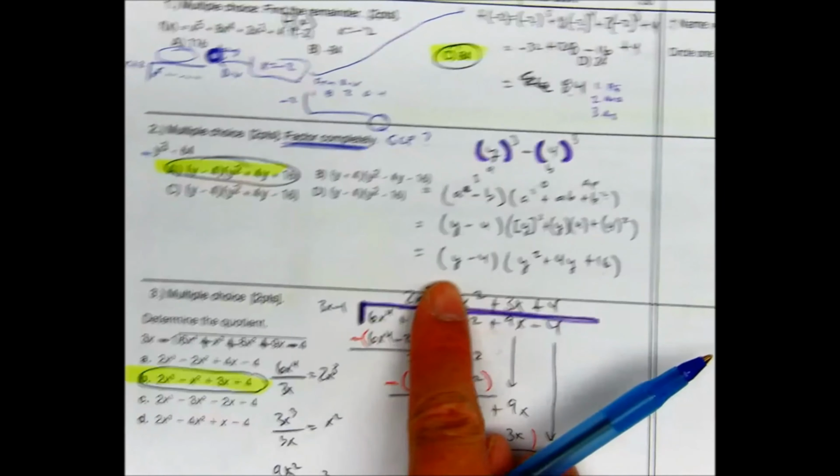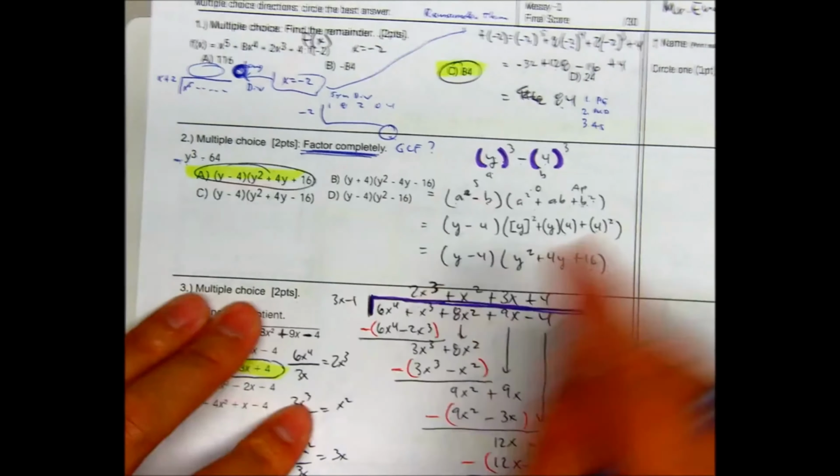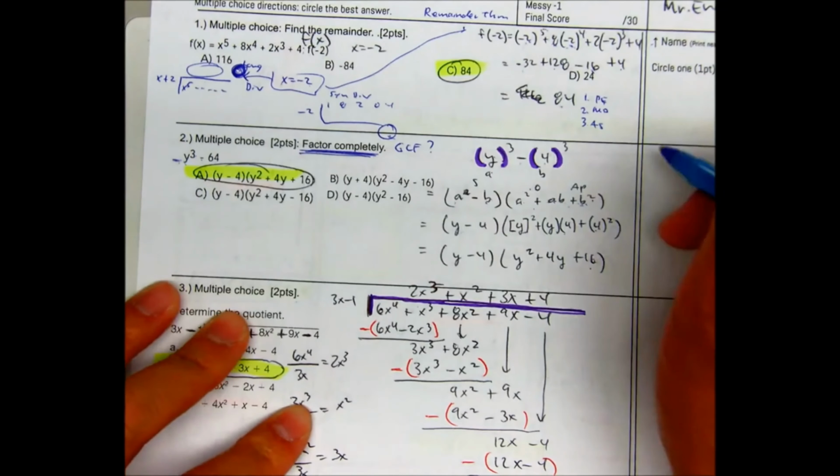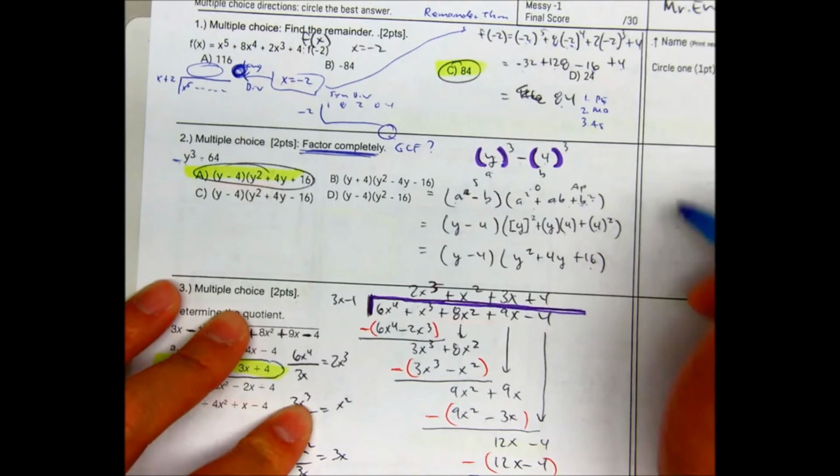A is your answer. Again, if you're doing your quiz corrections, I'd recommend writing a sentence about why you did the problem wrong. Maybe it's like, I didn't know the formula. I totally forgot B should have been positive 4, not negative 4.